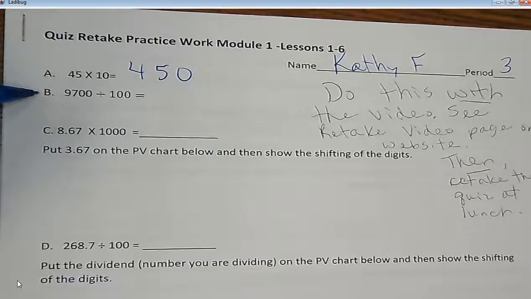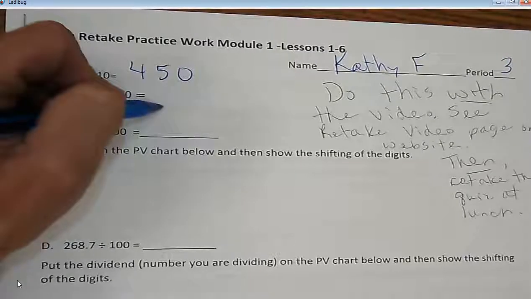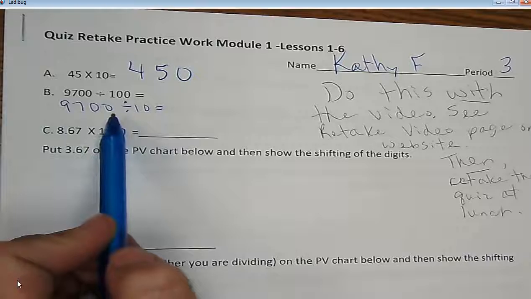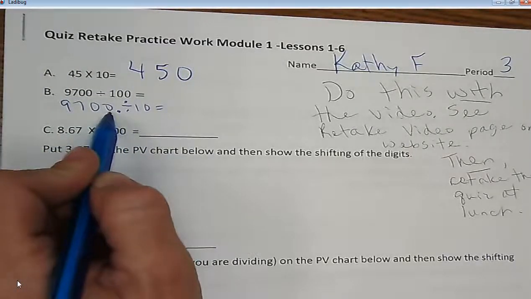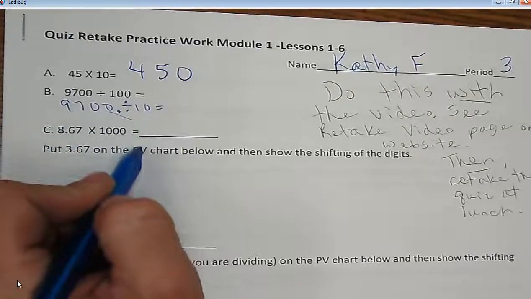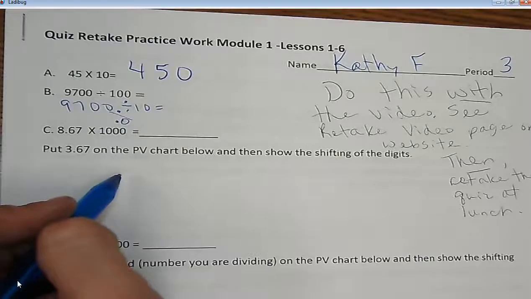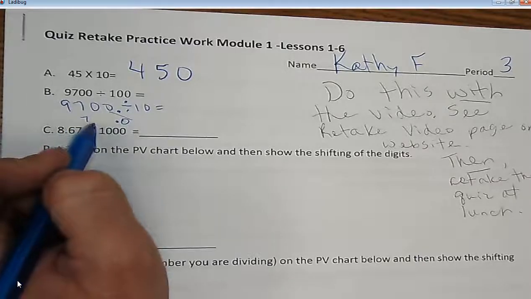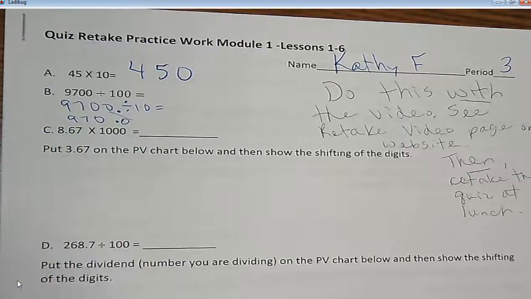Dividing by 100. Well, if this was 9,700 divided by 10, when these numbers shift to the right, I'm going to lose that 0 right there because it's going to shift over here onto the other side of the decimal. So when everything shifts over divide by 10, I would get 970 as my answer. So if you divide by 10, you lose 1 0.